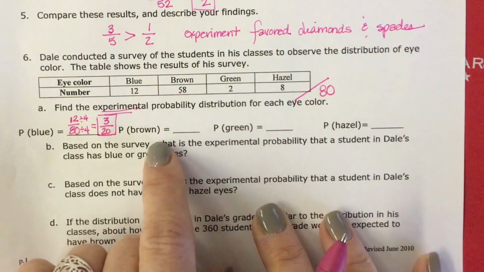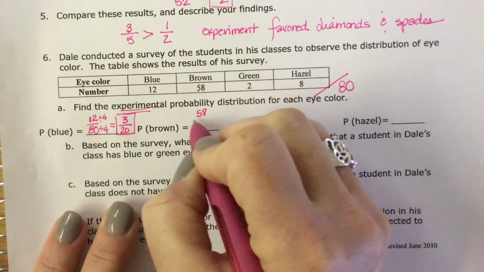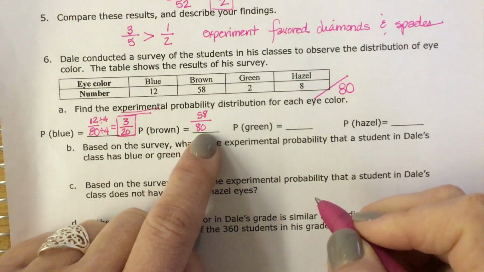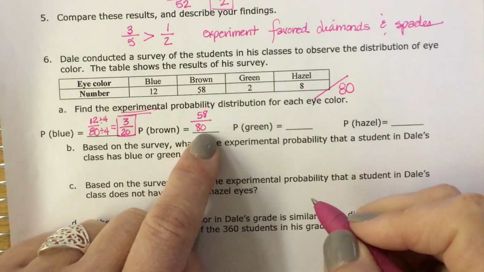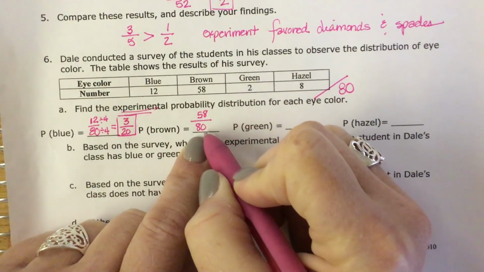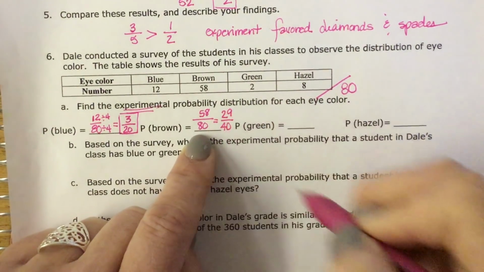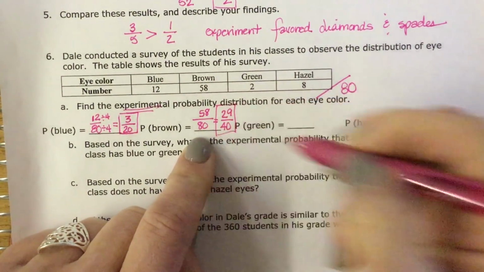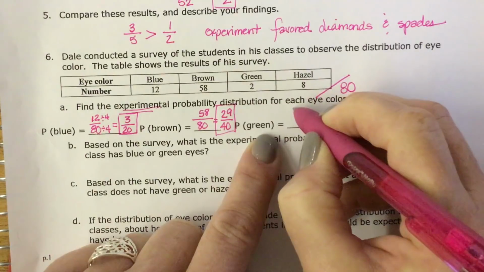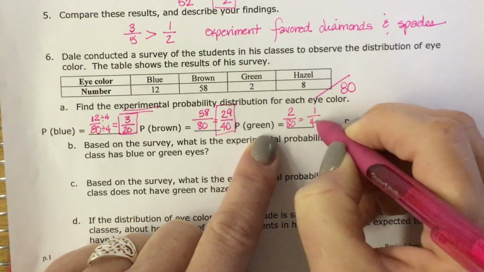Let's see. Oh, my bad. Okay, so brown eyes would be 58 out of 80. Can we divide by 2? Sure. 29 divided by 2. So we have 29 out of 40. A little bit closer. Actually, it definitely favors brown eyes.